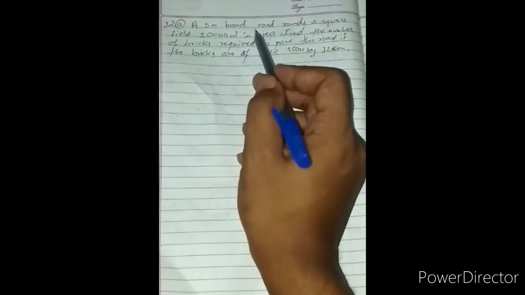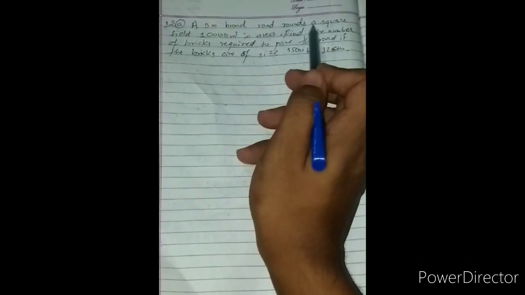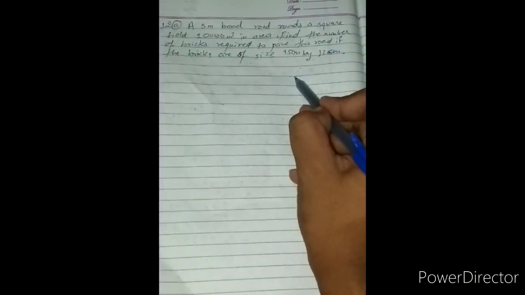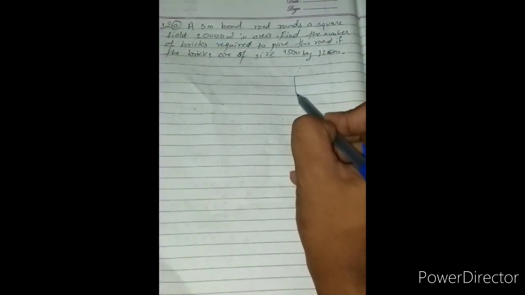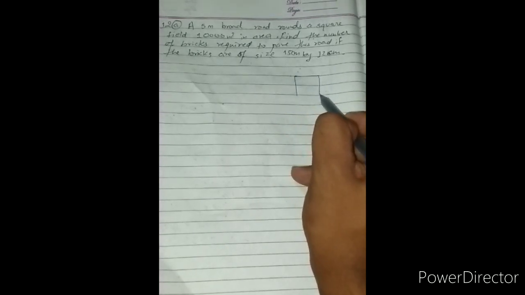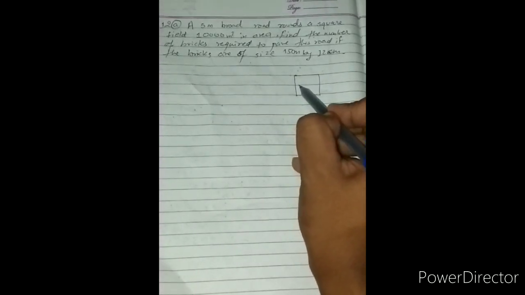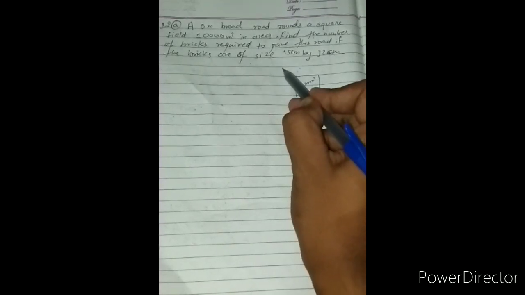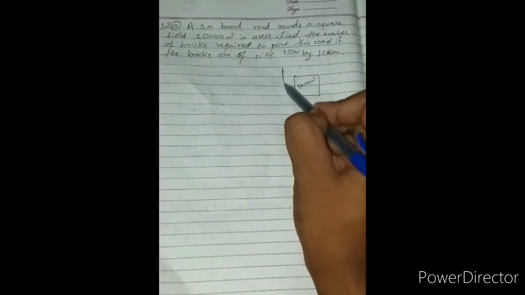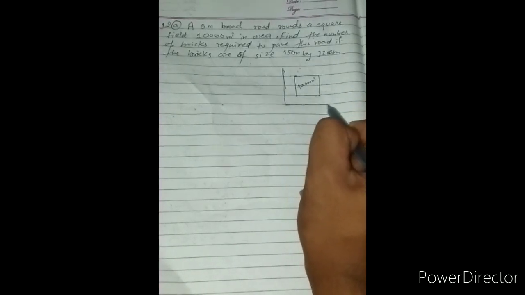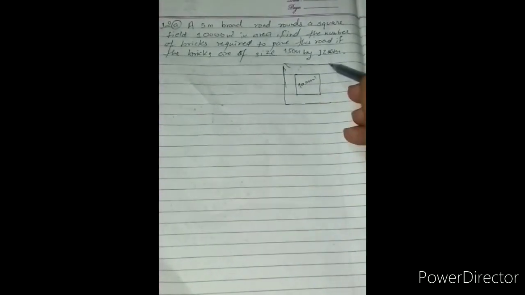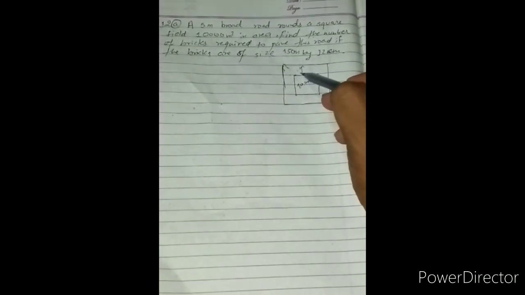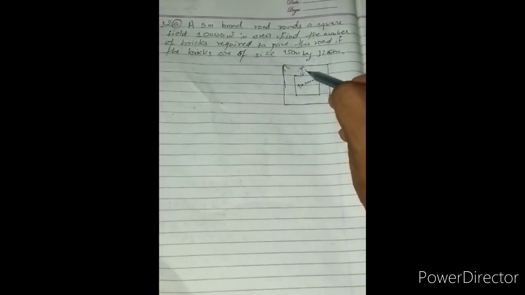A 5 meter broad road runs around a square field. A square field is there whose area is given 10,000 meter square, and a 5 meter broad road runs around the square. Now here also another path is there whose breadth is given 5 meter.